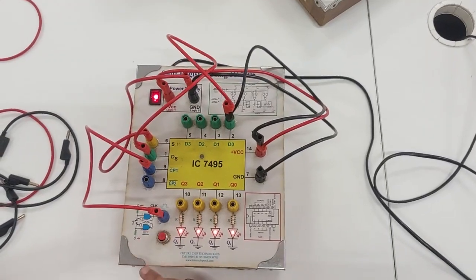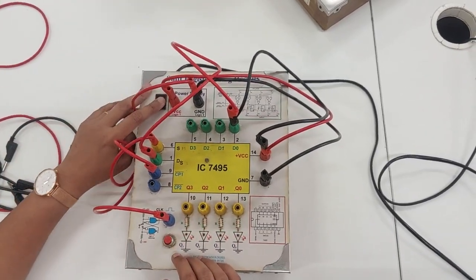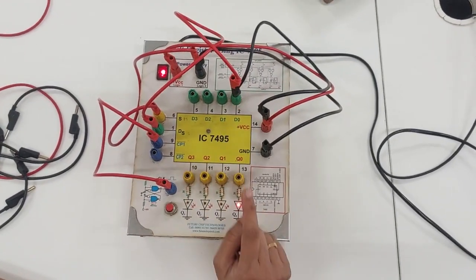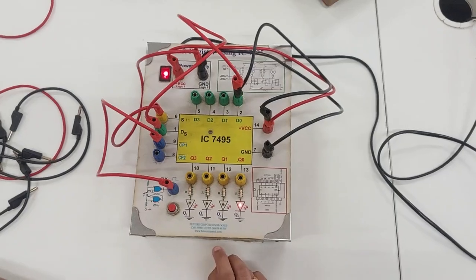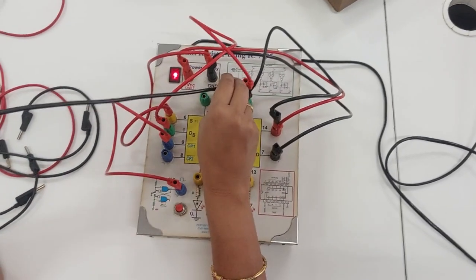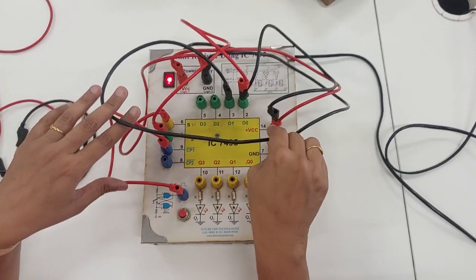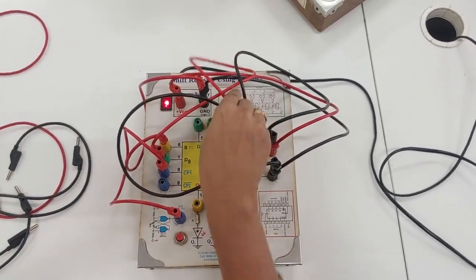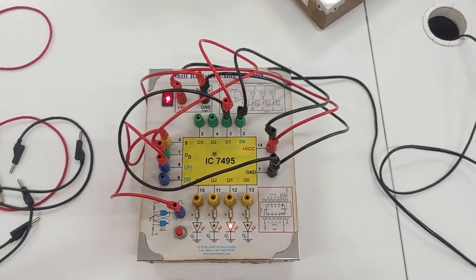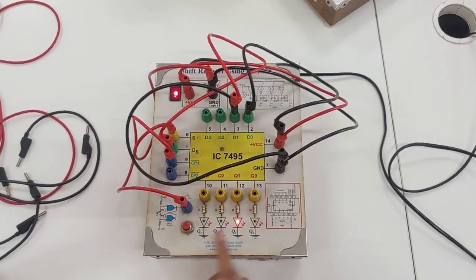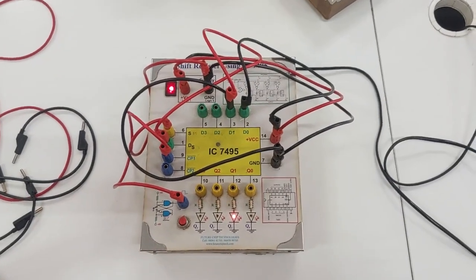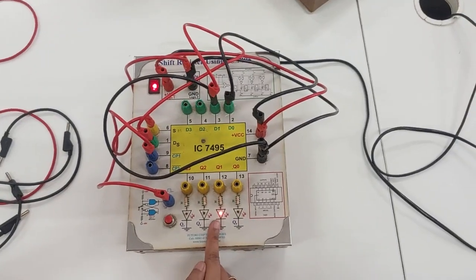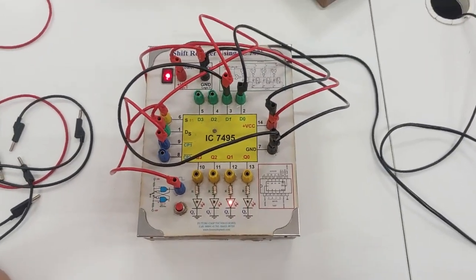Apply the clock. So whatever the data input we have applied, that is shifted over here. Now the second input, suppose I have connected to this D1 as 0. Shift this DS input to this D1 level, then apply the clock. Right now D1 is 1, so whatever data is available over here is shifted. D1 is 0, so the data at the first output line is shifted to the second. Here we are getting a 0.